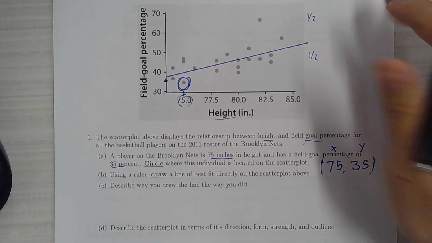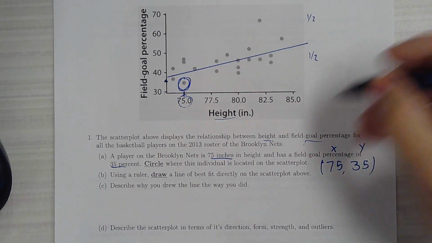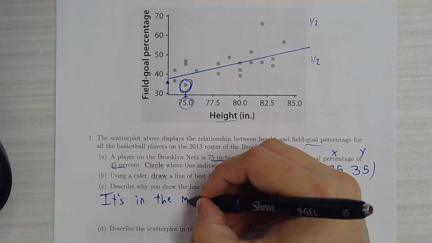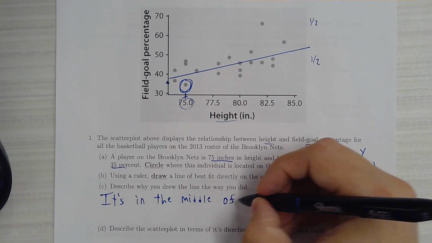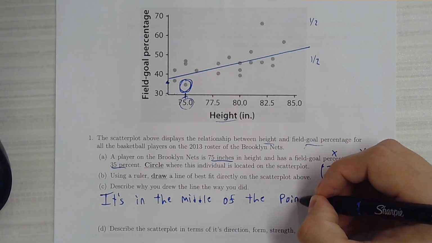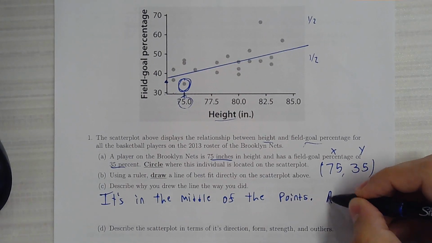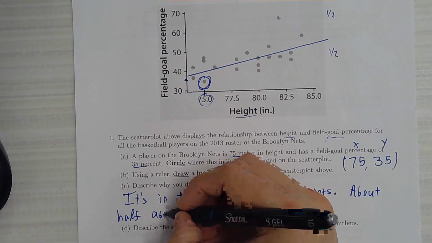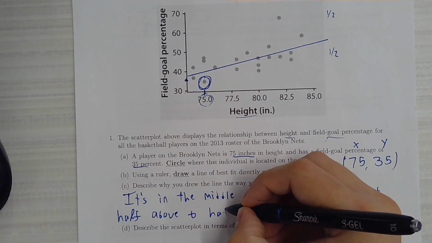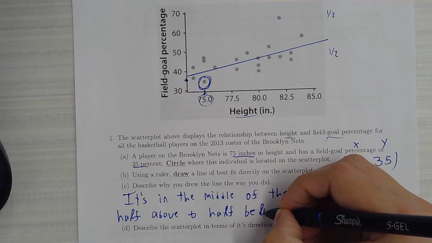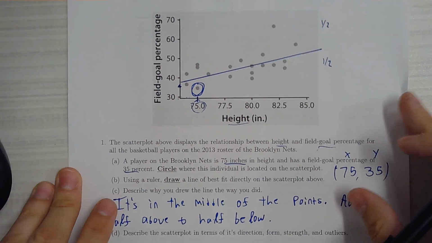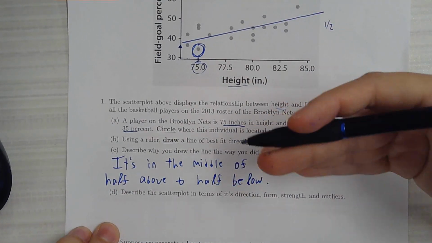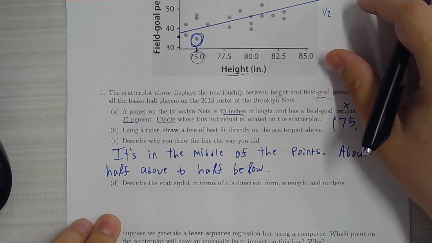So when it said describe why you drew the line the way you did, I would say it's in the middle of the points, about half above and half below, etc. And there's other ways you can answer this, like talking about the residuals and minimizing those residuals, but that would be a good answer right there.